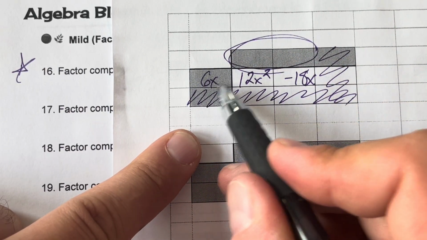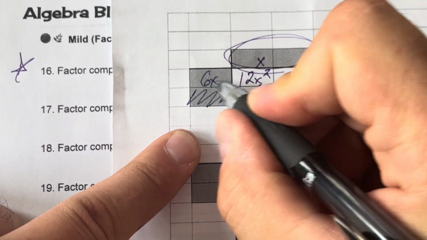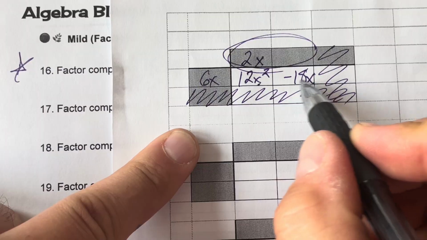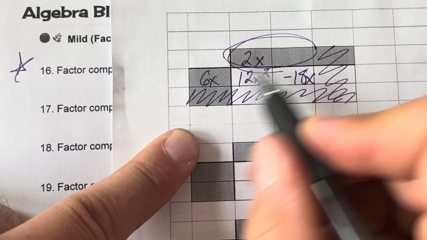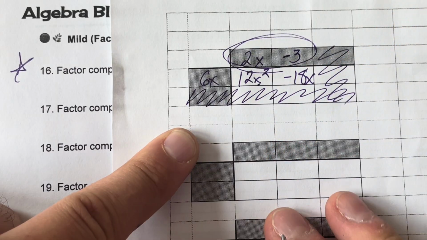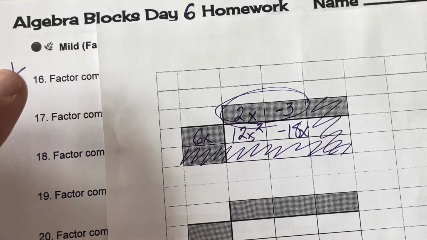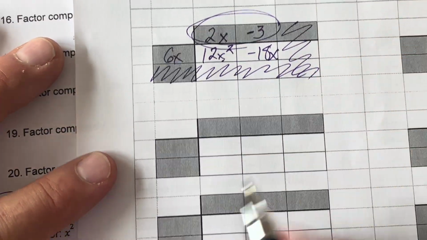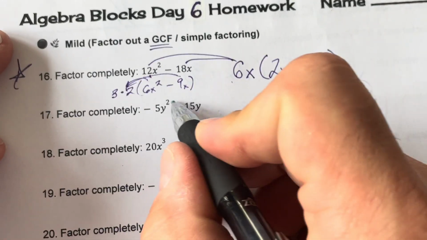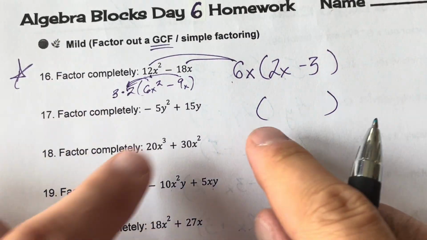What would I multiply 6x by to get 12x squared? Well, I would need another x, and I would need a factor of 2. What would I multiply 6x by to get 18x? I don't need another x up here because I have an x, but 6 times negative 3 would make negative 18. And that's our answer, 2x minus 3. I could use this table for everything, but I actually want us to get in the habit of looking at these and saying, what can I pull out of each of these? It's like reverse distributive property.